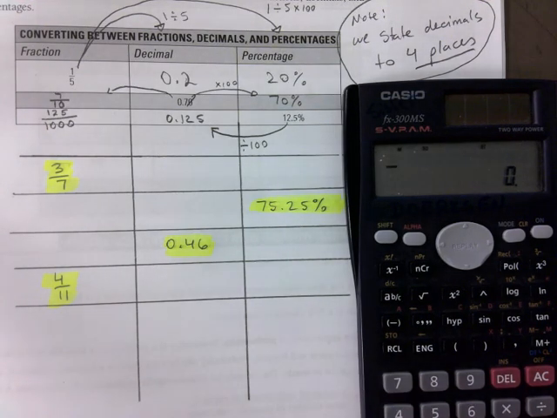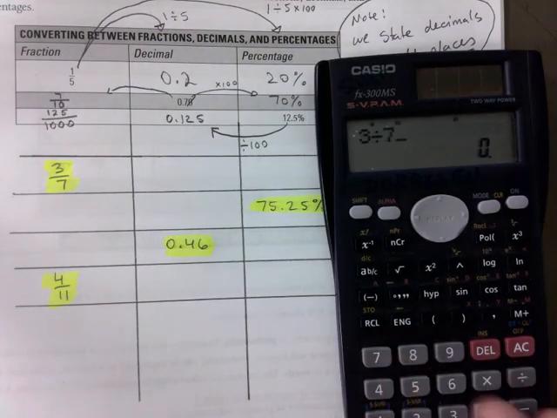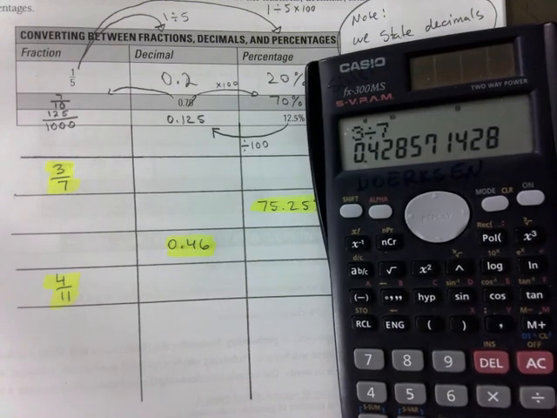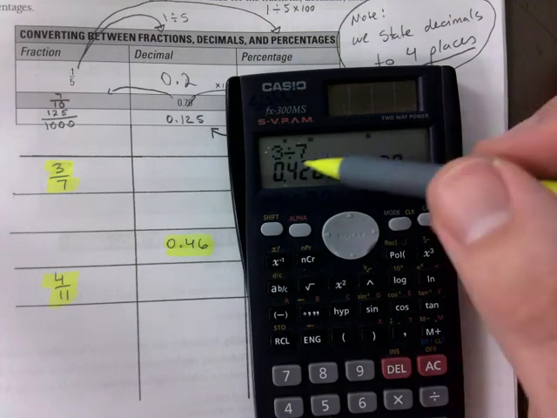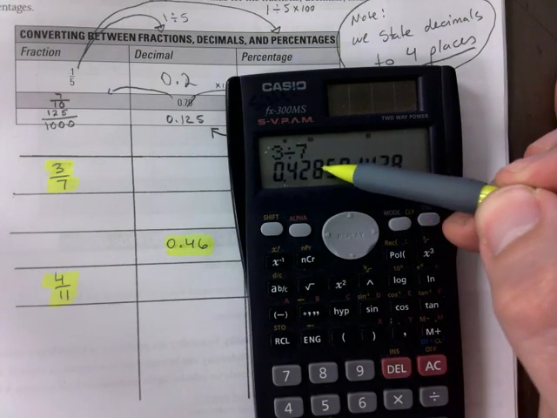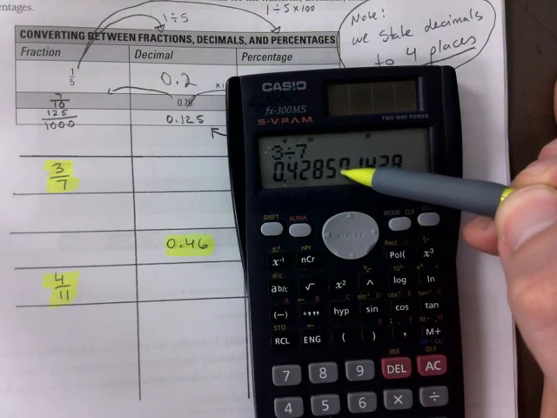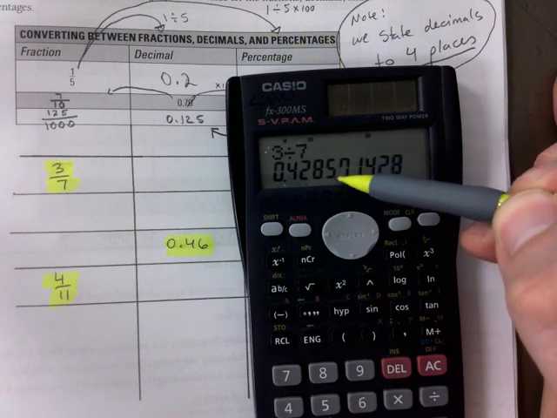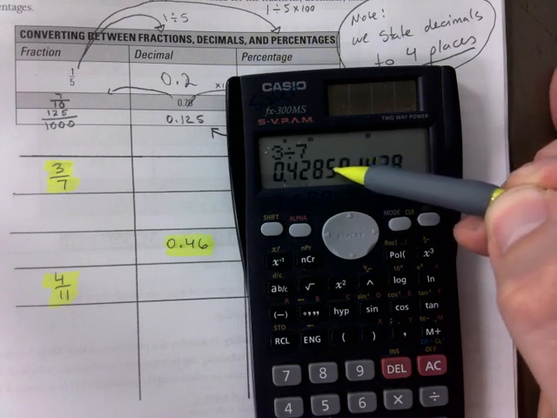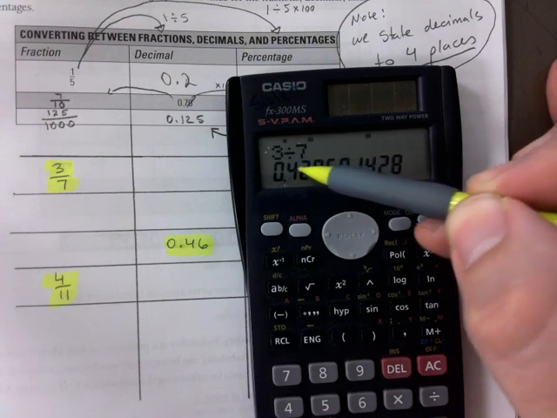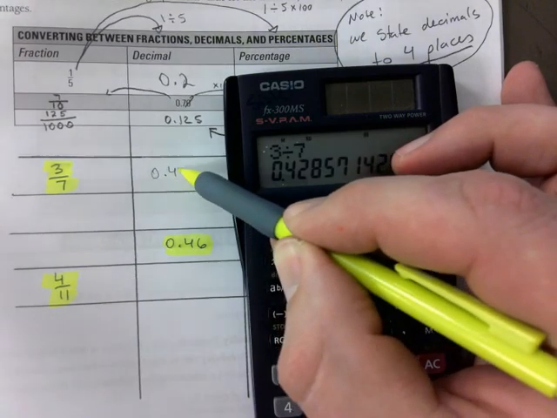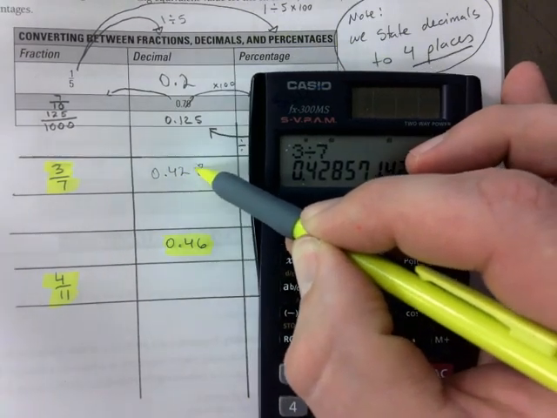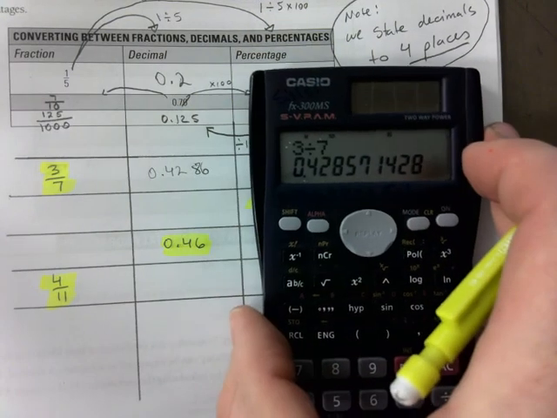Okay, so 3 divided by 7, you get this, watch. So that's where you need to round. So it's not that bad. Just count 4 decimal places. 1, 2, 3, 4. You want to cut it right after the 5. What is that 7 going to do to my 5? It's going to bump it up to a 6, right? So it's 0.4286. Leave it on your screen.